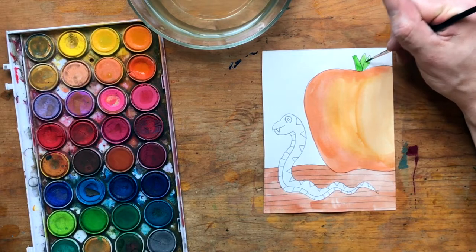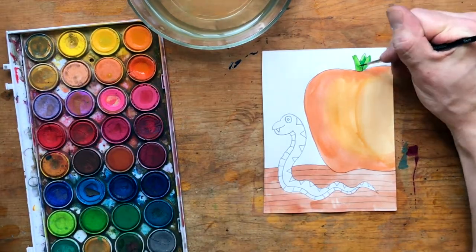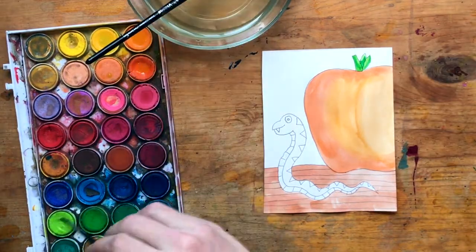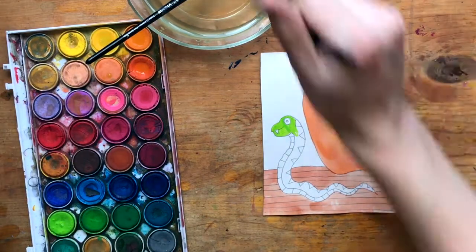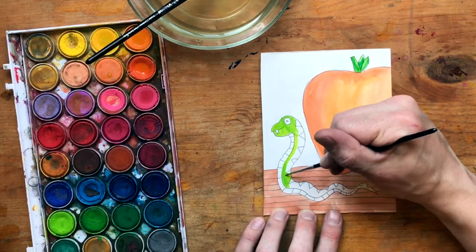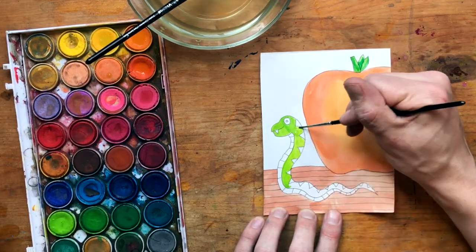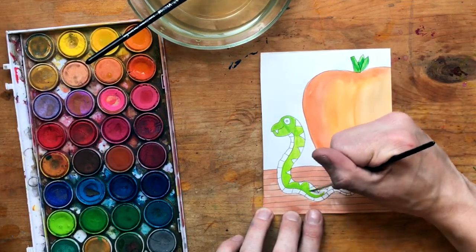I switched to a tiny brush for the tiny things like the stems or the body of my snake. When I use a little brush like this, I'm only touching the tip of the brush to the paper, going very carefully around my shapes.